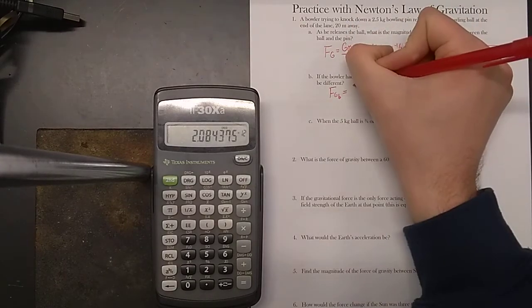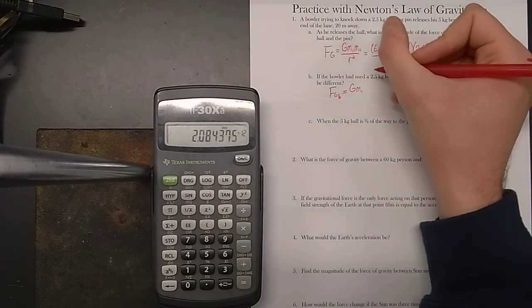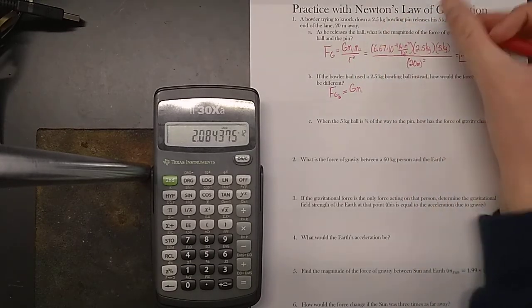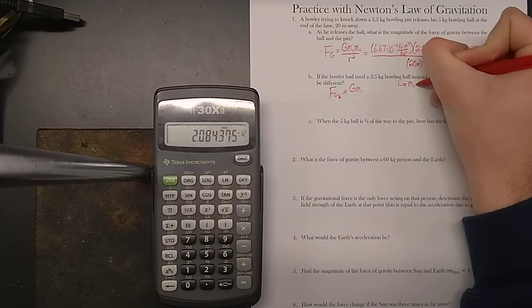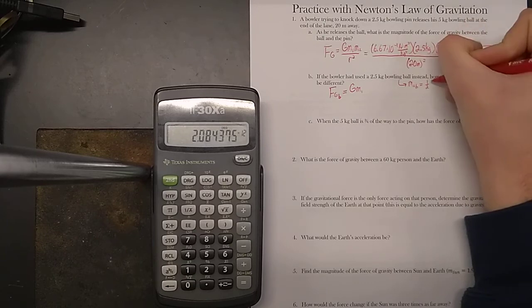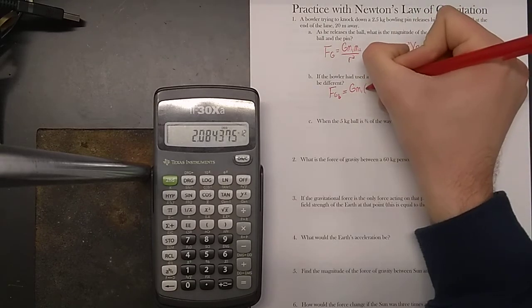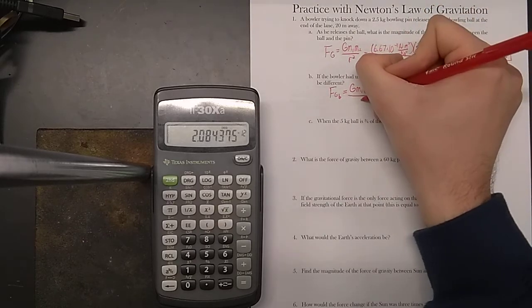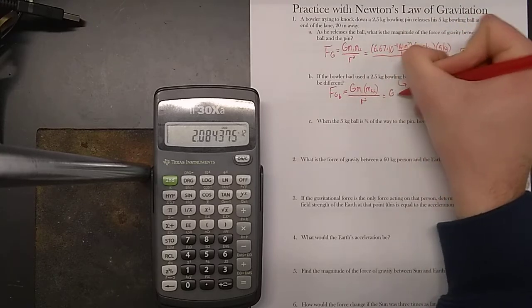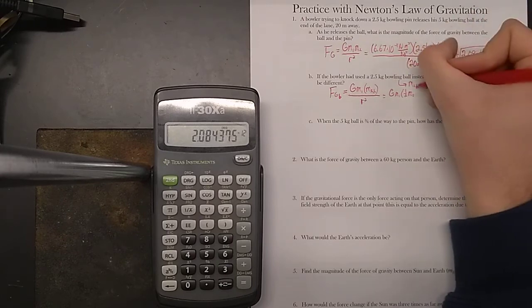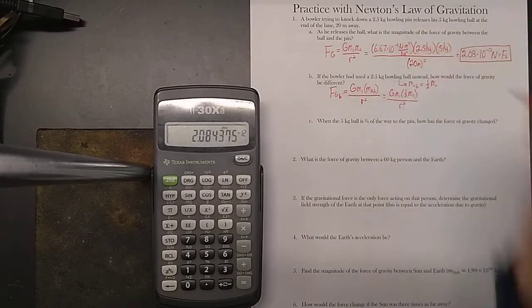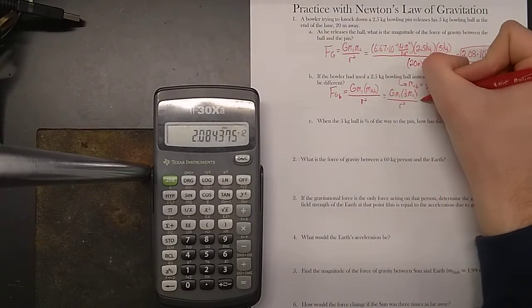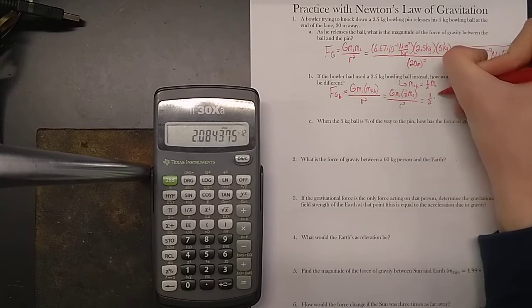show the work. G stays the same, M1, which is the pin, stays the same, but M2, 2.5 compared to 5, M2B is 1/2 of the original M2. Equals r squared. So this is going to change because it's now G M1 1/2 M2 over r squared. I'm going to move that 1/2 all the way out in front. So this is going to be 1/2 times G M1 M2 over r squared.